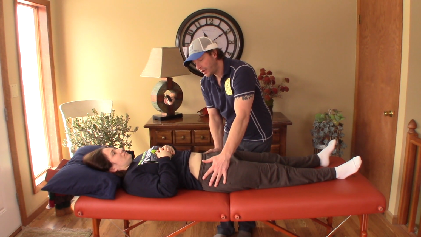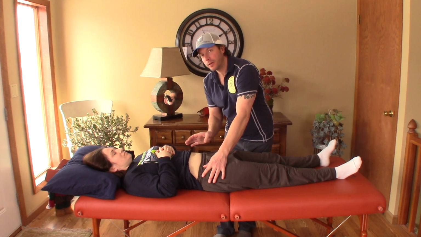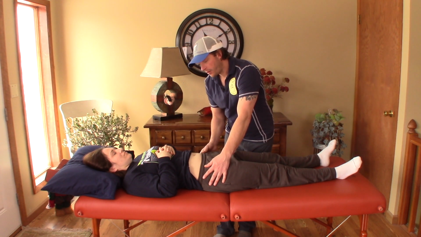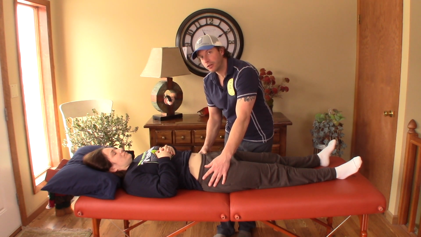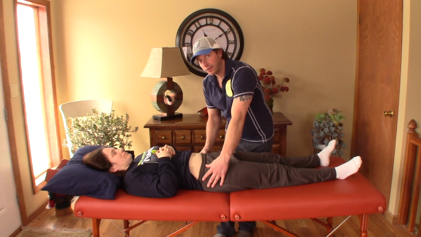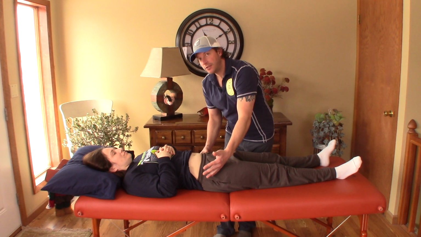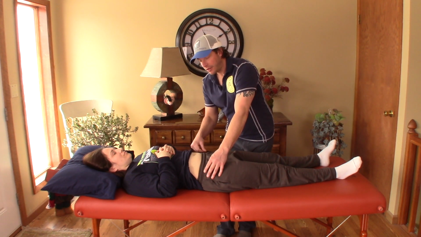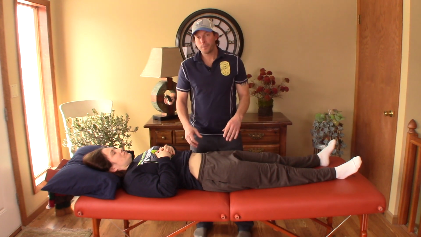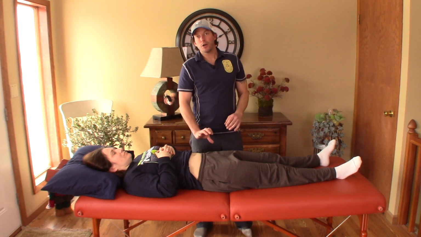So you're looking to see which thumb is closer to the belly button, right? It's hard to see from this angle, but my right thumb on the left ASIS is much closer to the belly button than the patient's right ASIS is. So again, I just use the easiest mechanics. So the left ASIS is closer to the belly button. The left ASIS was also the one that was anteriorly rotated to begin with.